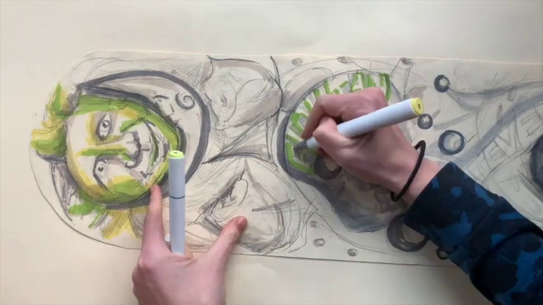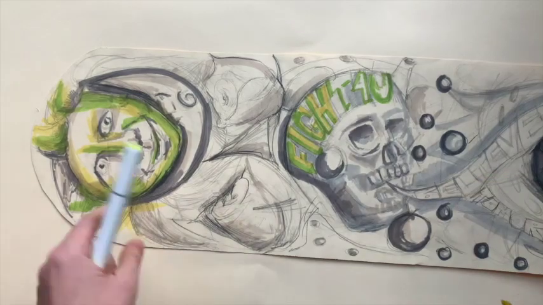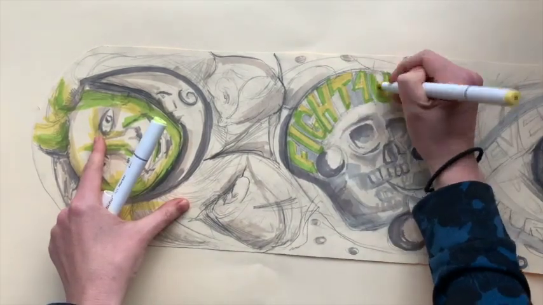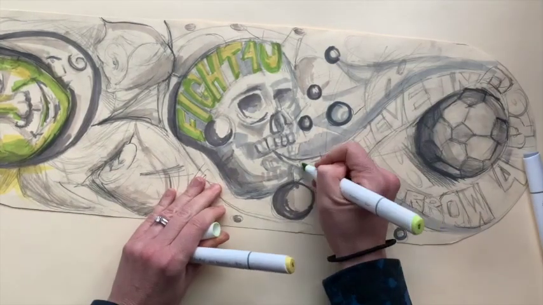So I'm thinking this green on the left will serve as like a shadow for the sun, and the sun will be mainly yellow. So I'm doing like this green and yellow color scheme throughout my board.